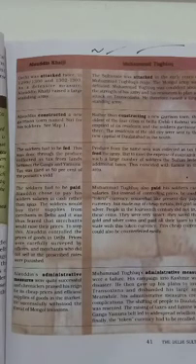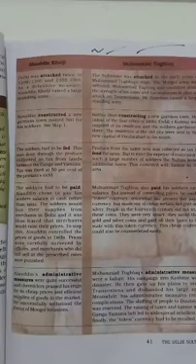The administrative, economic and military reforms of Alauddin Khalji clearly show that the Sultan was not only a military genius but also an efficient administrator. So Alauddin Khalji was an efficient administrator, because these reforms clearly show that he was not only a military genius but also an efficient administrator. So that is about Alauddin Khalji.